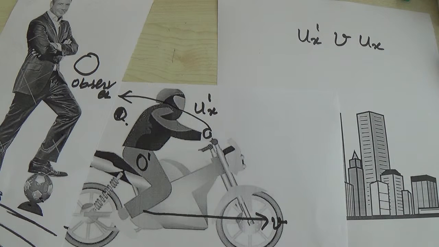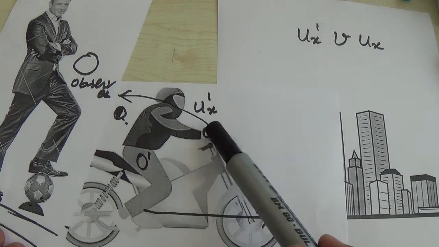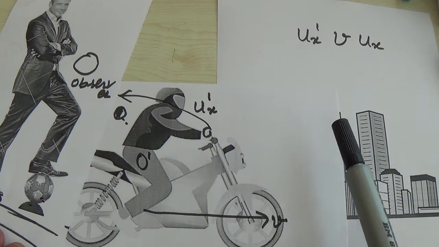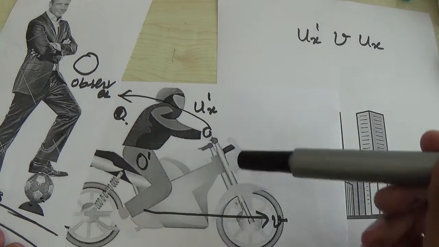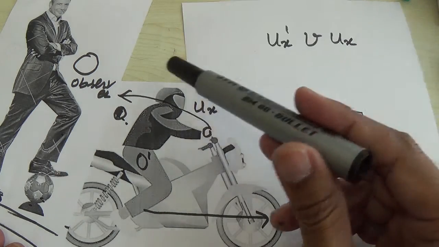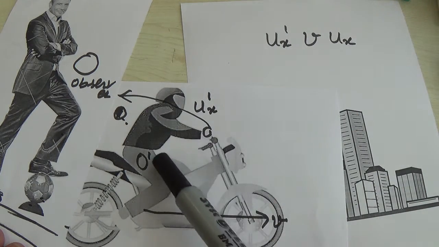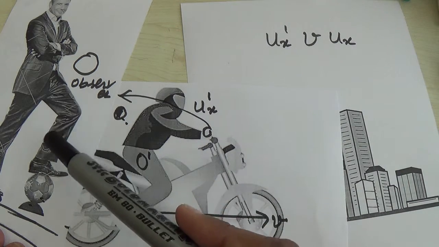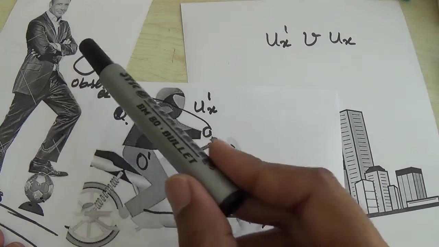So here in this particular example, what I have considered is that the rider on the bike throws the ball in the opposite direction instead of throwing it in the forward direction. Now the man throws the ball in the opposite direction, and it is obvious that the speed of this ball in his frame of reference, relative to the O prime observer, will be ux prime. So now one has to find out the speed of the ball according to the observer O.